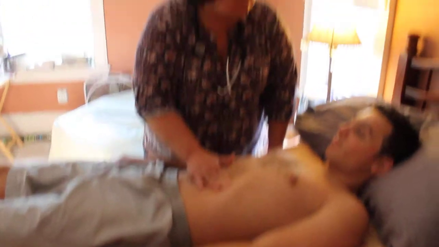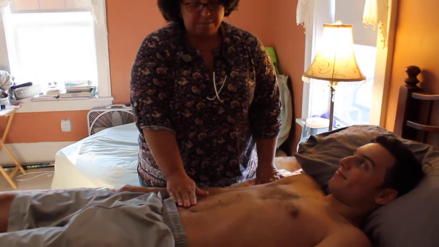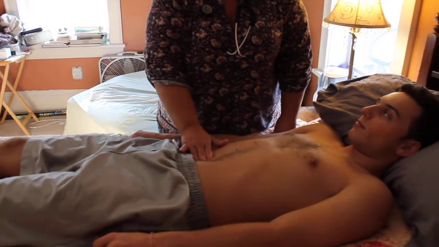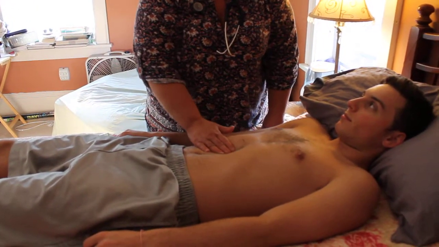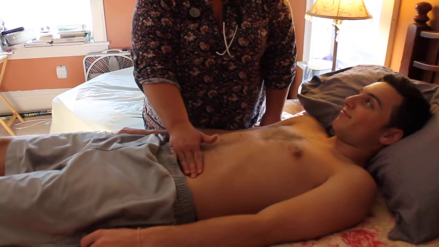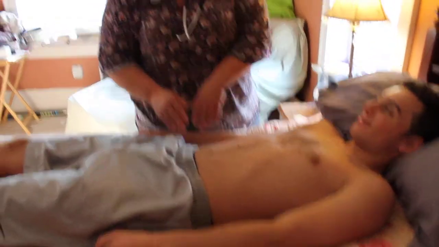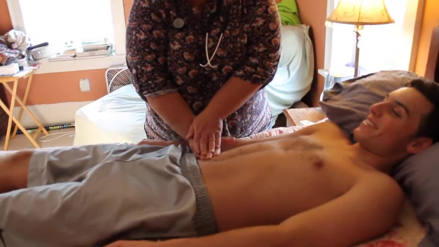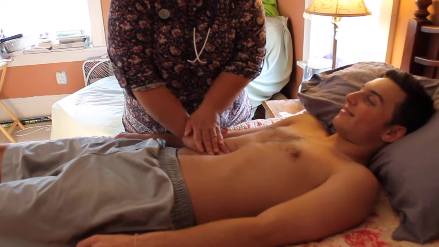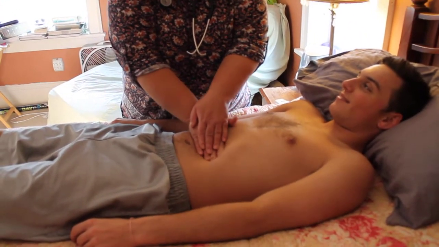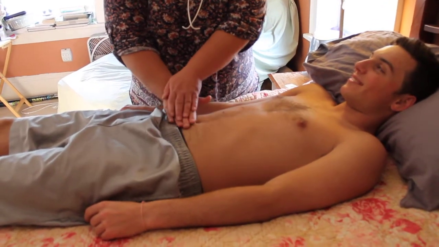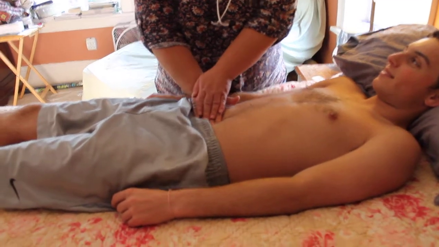Anything hurt you? No. I'm going to start with light palpation now that I've percussed, okay? So I'm just going to touch your belly. You tell me if anything hurts. You good? Okay, good. And what I'll do now is a deeper palpation. Feel for any masses. Anything? Okay. I don't feel any masses. Everything feels okay. I don't feel a distended bladder.